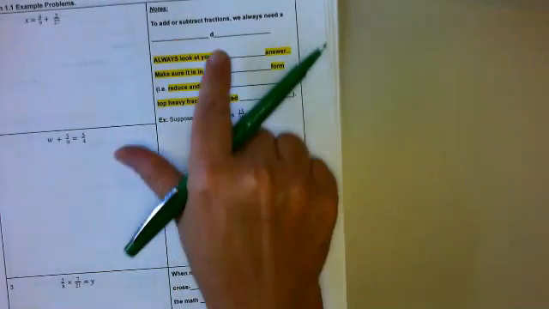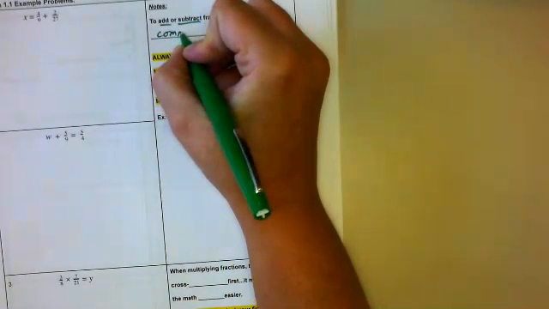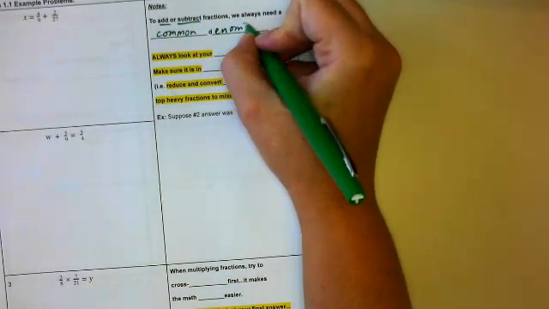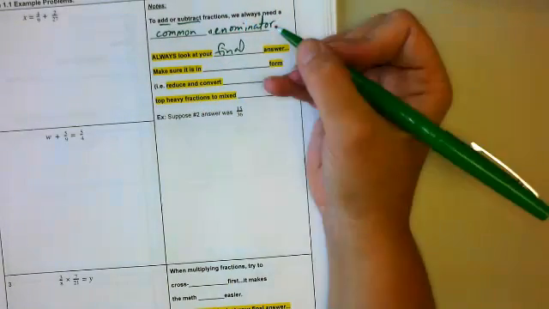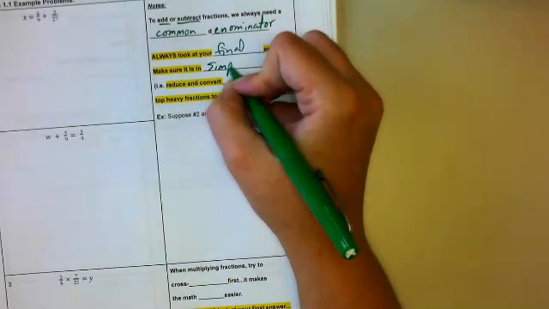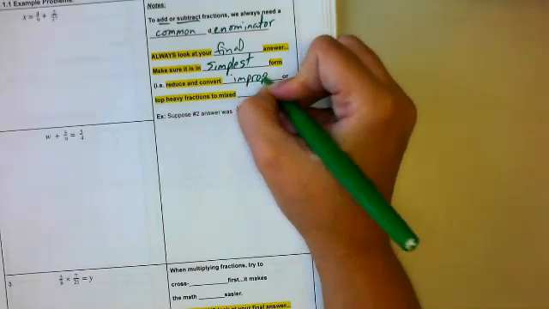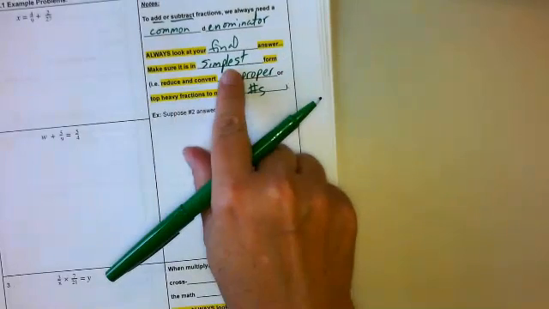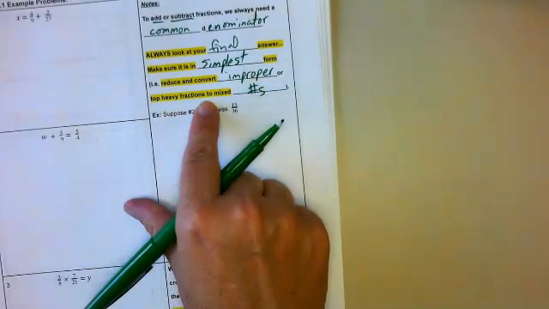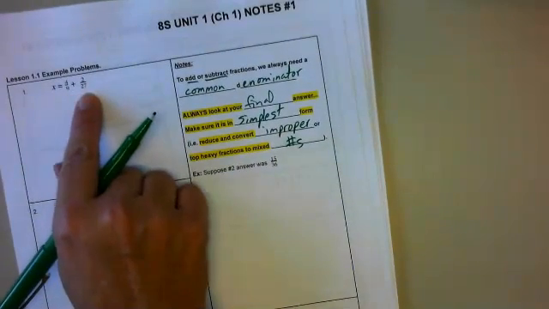Some little notes. To add or subtract fractions, we always need, and this is super important, a common denominator. Always look at your final answer. Make sure it is in simplest form, reduce and convert improper, or top-heavy fractions to mixed numbers. And when I say improper or top-heavy fractions, that means when the top number or the numerator is larger than the denominator on bottom.